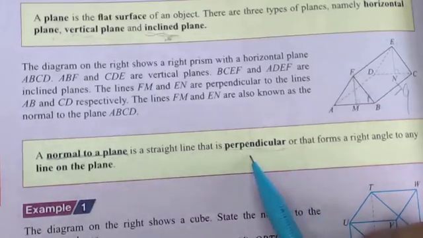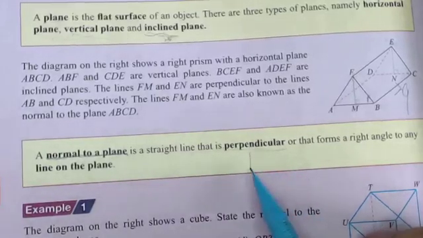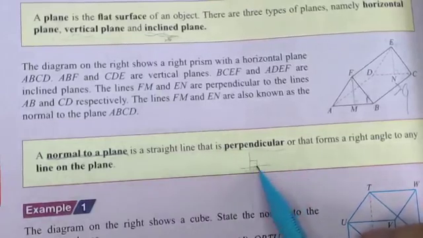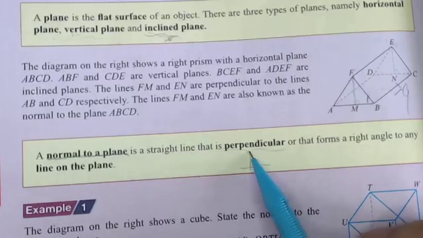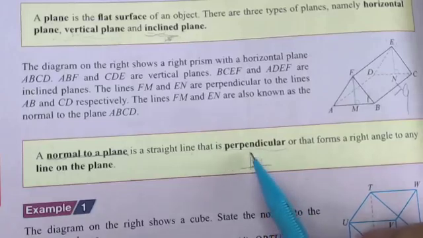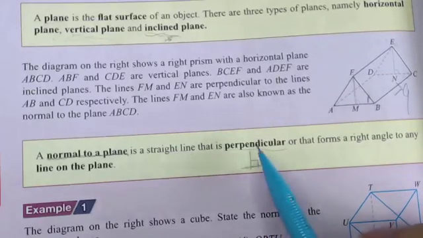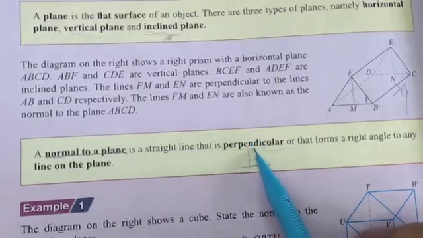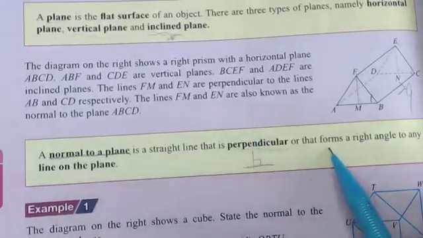90 degree, right? This line is perpendicular to this line. This vertical line is always perpendicular to this horizontal line.